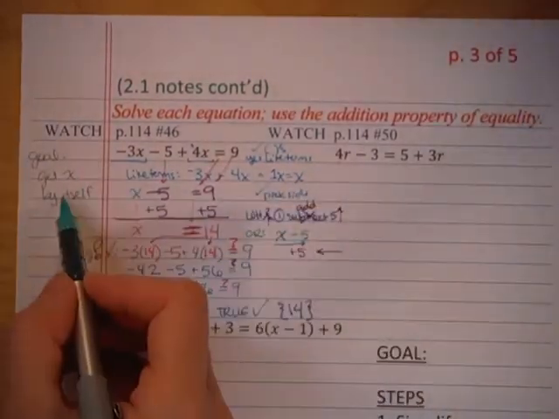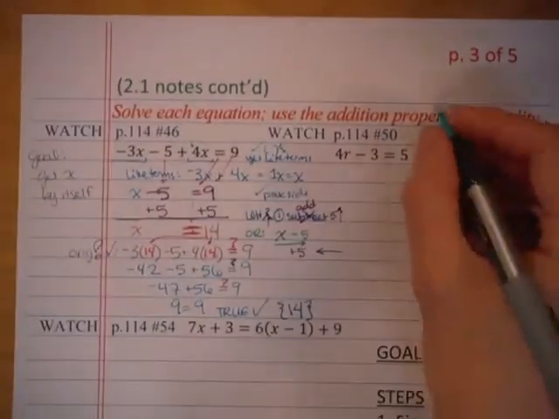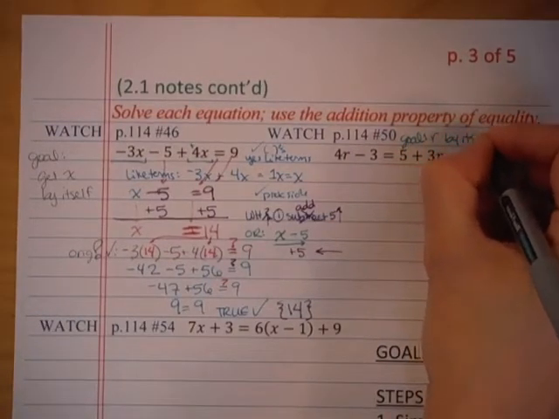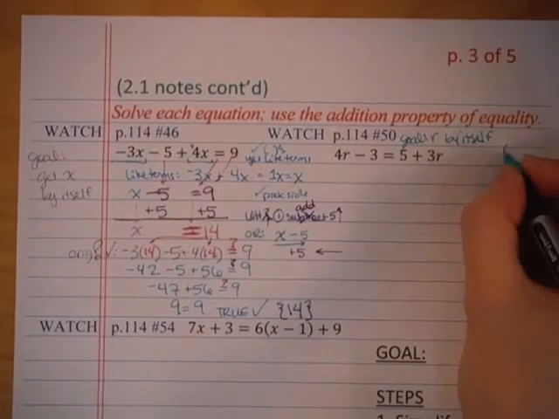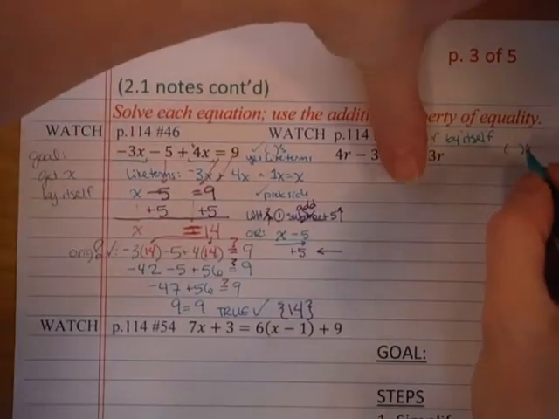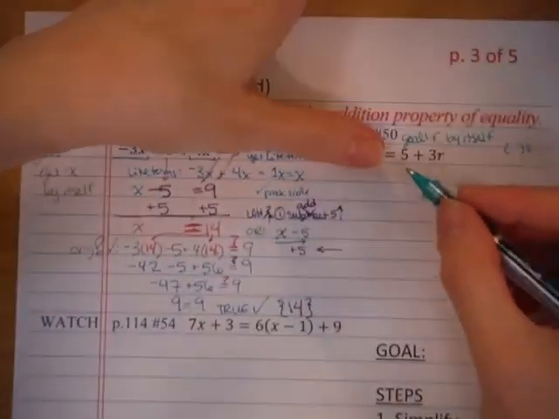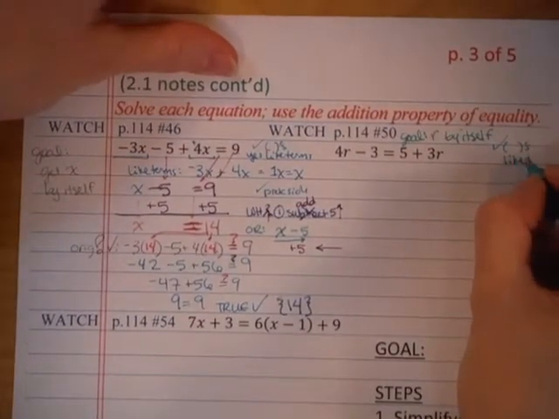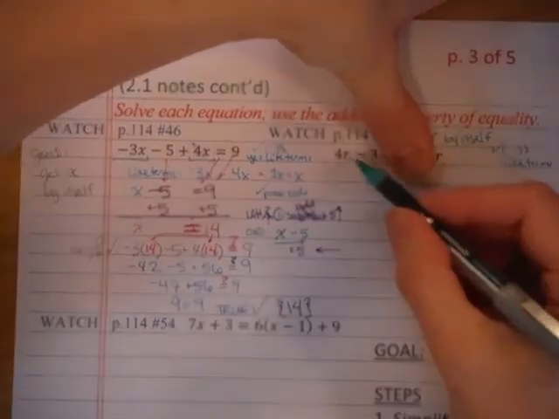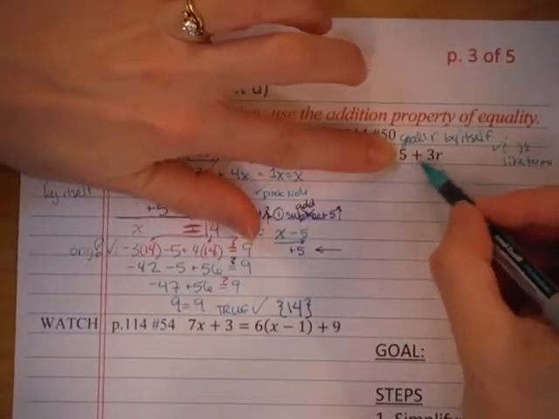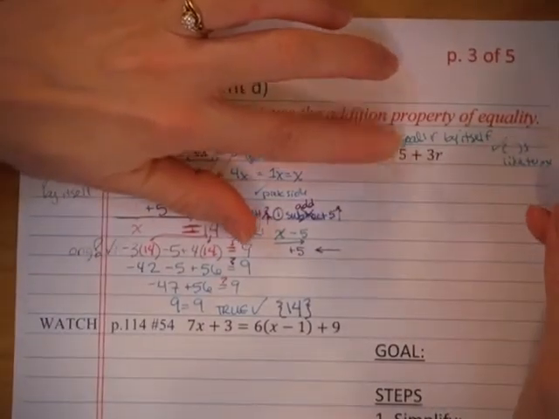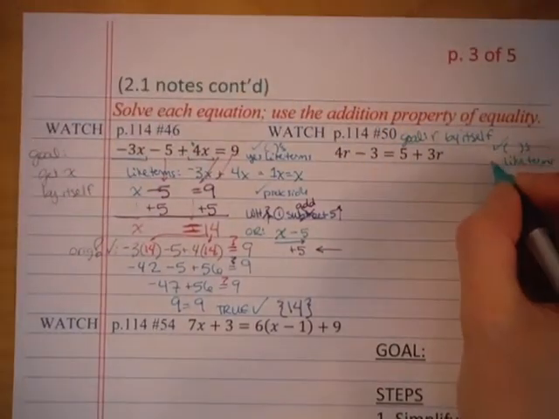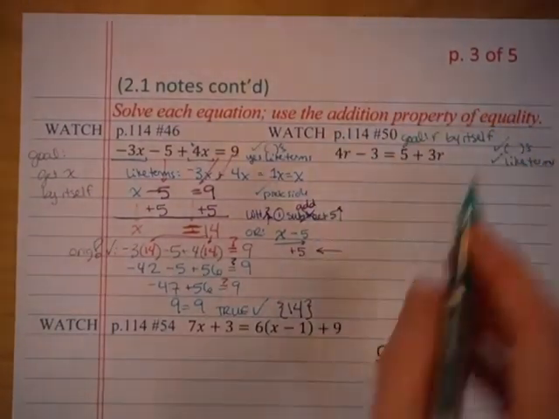The goal here is still the same. The goal is to get r all by itself. And we're going to start by asking, are there any parentheses, any groupings that we need to remove on either side of the equal sign? As you check both sides, that's already been done for us. We don't have to worry about it. Then we check on either side of the equal sign for like terms. I check on the left, 4r minus 3. I check on the right, 5 plus 3r. And there's nothing to combine in terms of like terms on either side of the equal sign. That's important. We'll deal with this double r situation in just a minute.